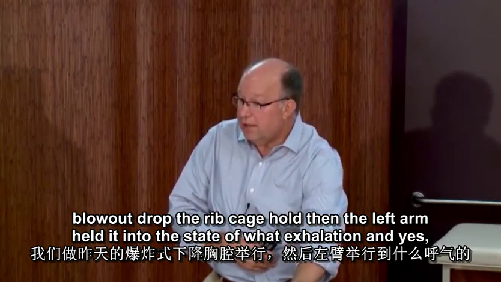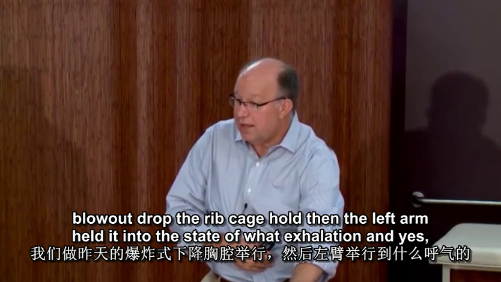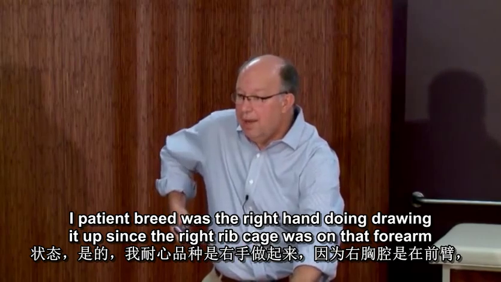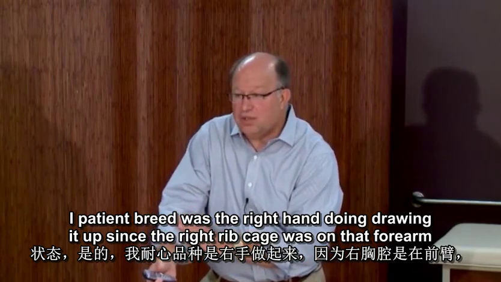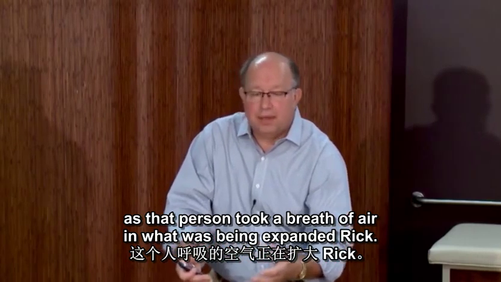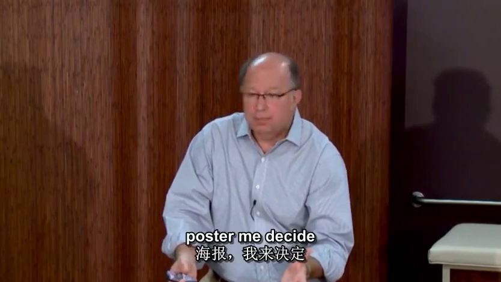Then the left arm held it into a state of what? Exhalation, and you asked that patient to breathe. What was the right hand doing? Drawing it up. Since the right rib cage was on that forearm, as that person took a breath of air in, what was being expanded, Rick? Posterior mediastinum.